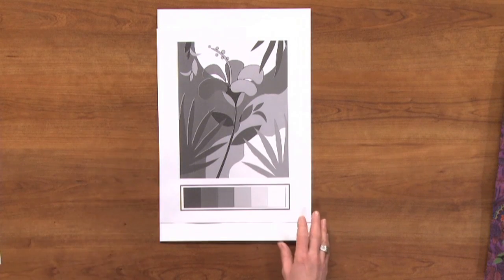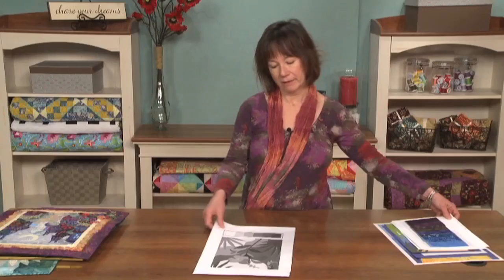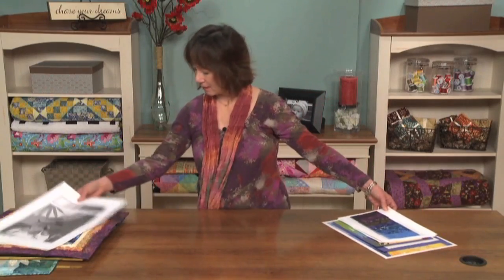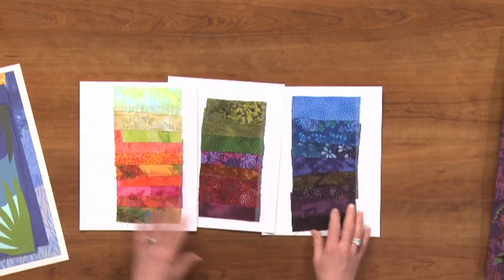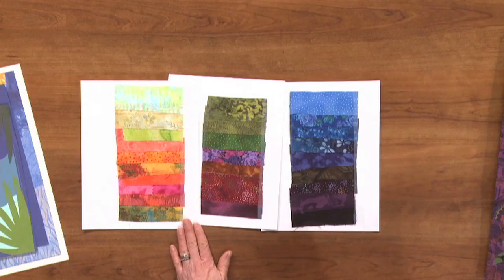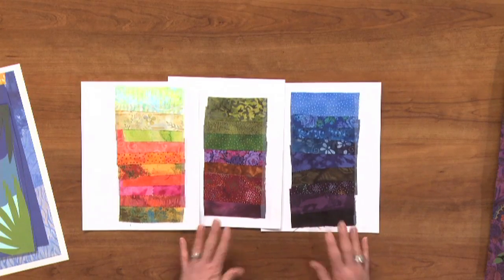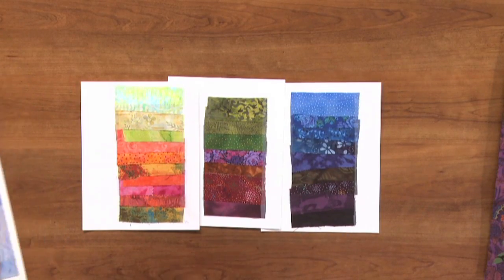After the value sketch, I start to think about color. What kind of colors would you picture if you were making a tropical scene? So this is the fun part for quilters. We, of course, love fabric. And I went to my stash and started picking out swatches.